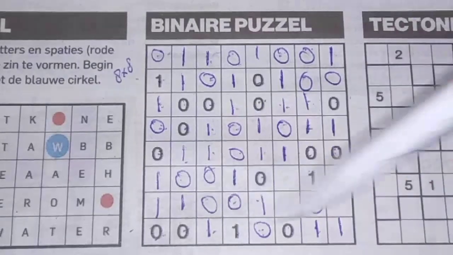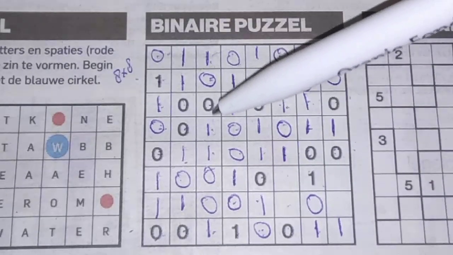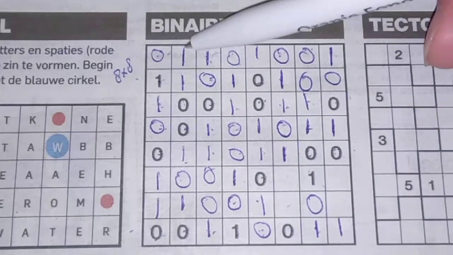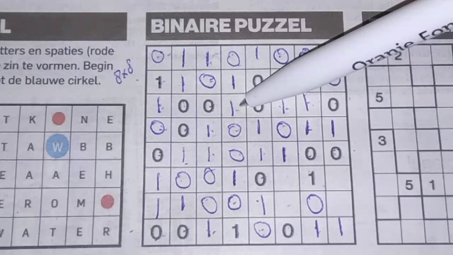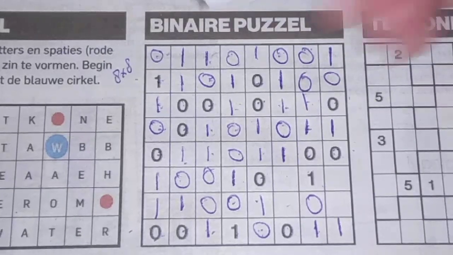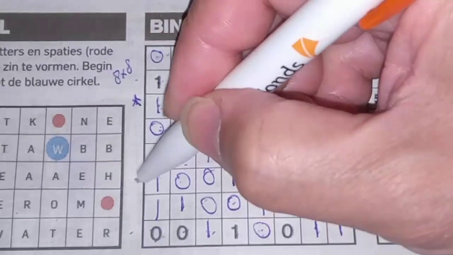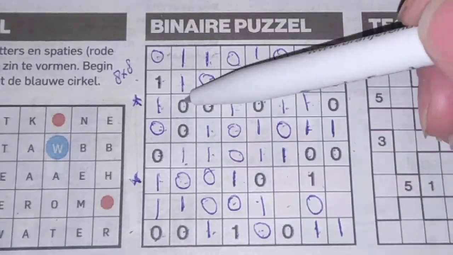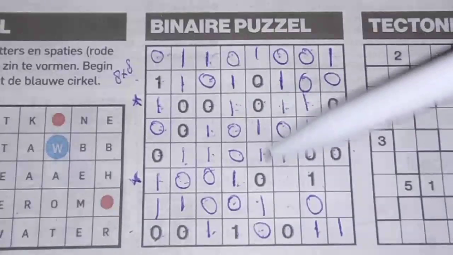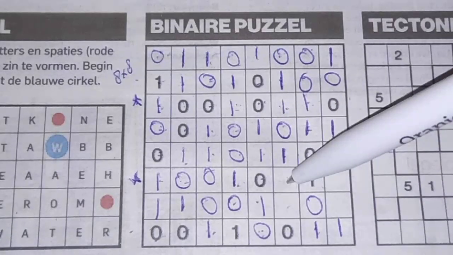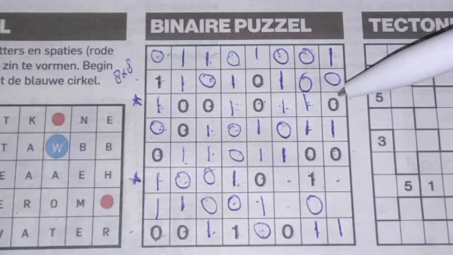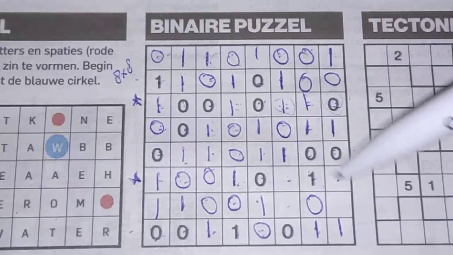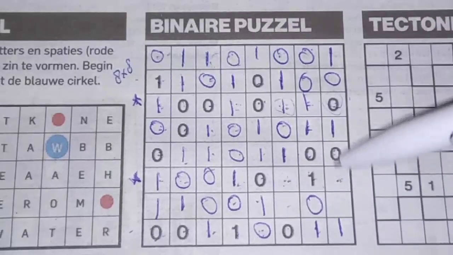So I need to compare the rows. 1001. Do we have 1001? Oh, yes. This row and that row. Let's compare. 11000011, 00, empty box, 1, empty box. So I need to switch those two numbers in those two boxes.